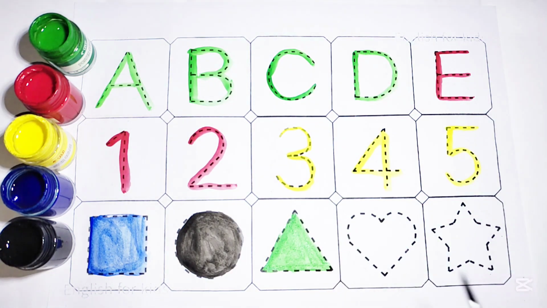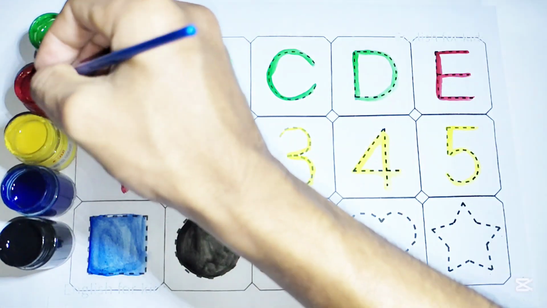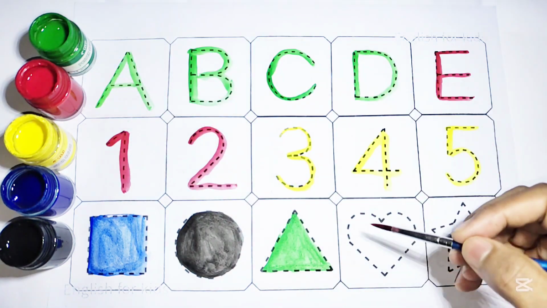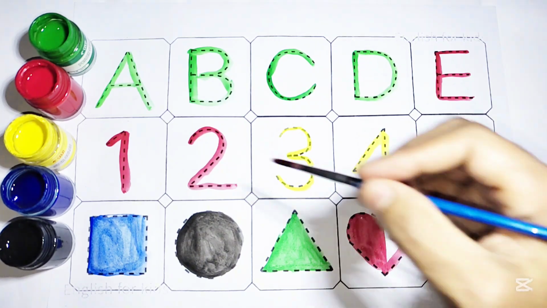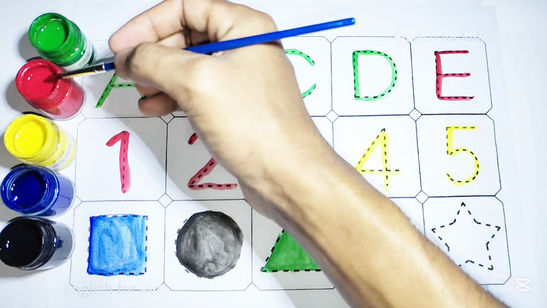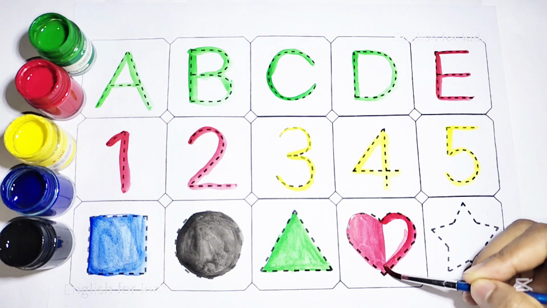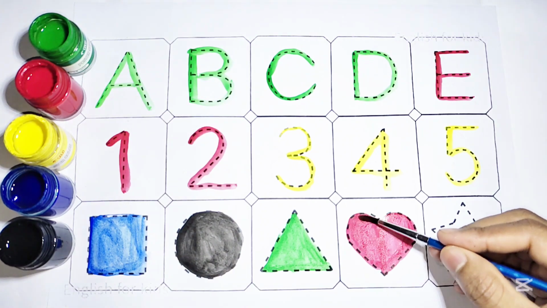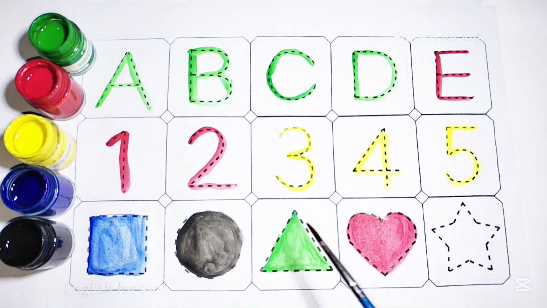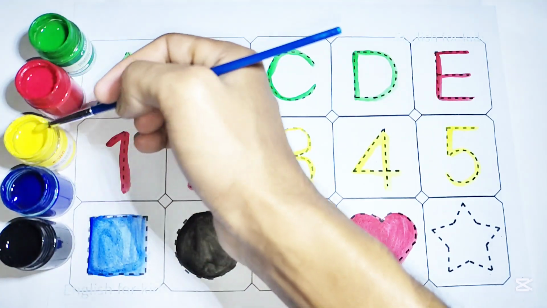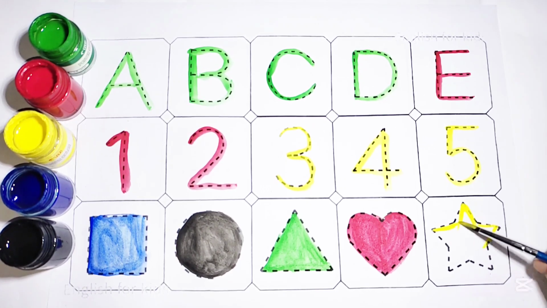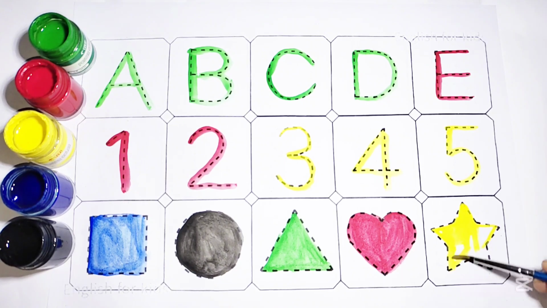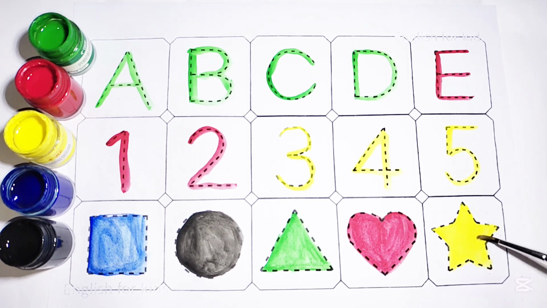Kids, the next one is heart. Now we draw the shape of heart. Red color. The next one is star. Yellow color. Now we draw the shape of star.